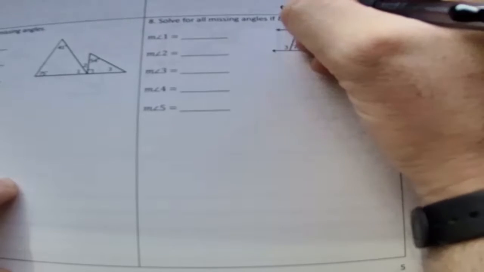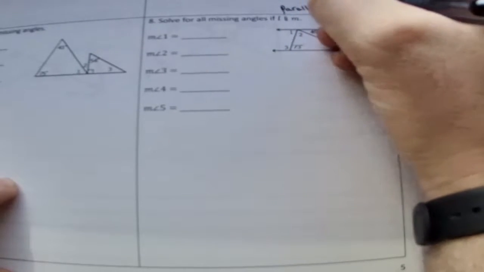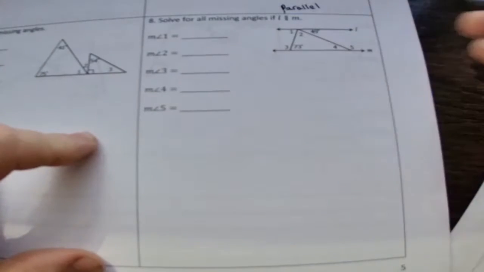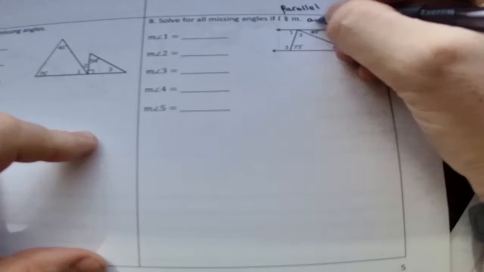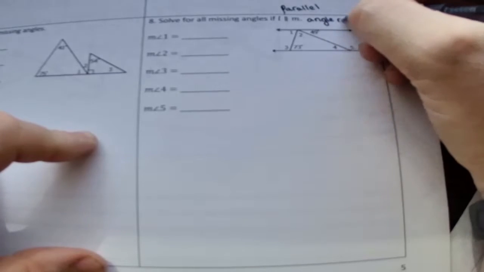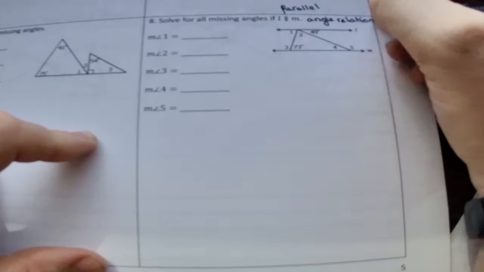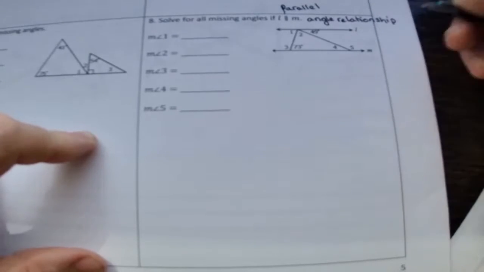Okay, so we are continuing with triangle sum theorem. Now, in these ones, I'm going to just show you some ones that I would find a little bit more challenging because you're going to use different things that we've already learned before. For instance, it says solve for all the missing angles if L is, this symbol here means parallel. So they're telling us L and M are parallel. Whenever you see that something's parallel, we are going to be dealing with angle relationships. So things like alternate interior, alternate exterior, corresponding, things like that.